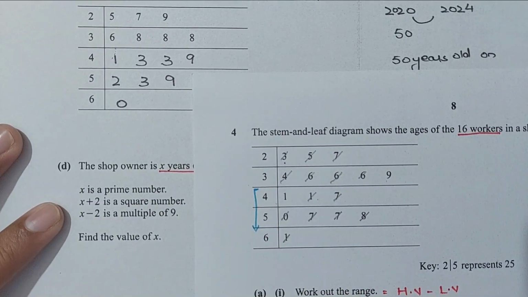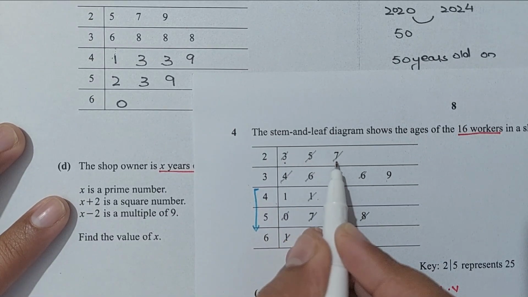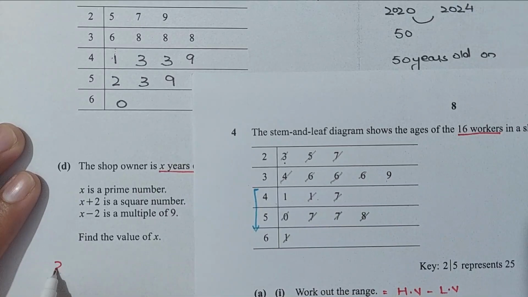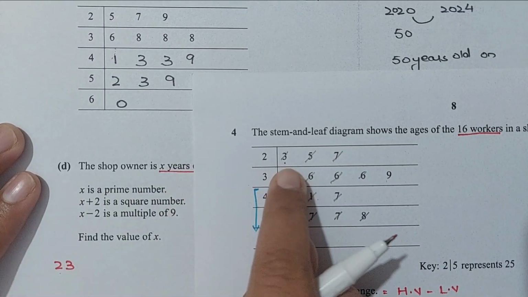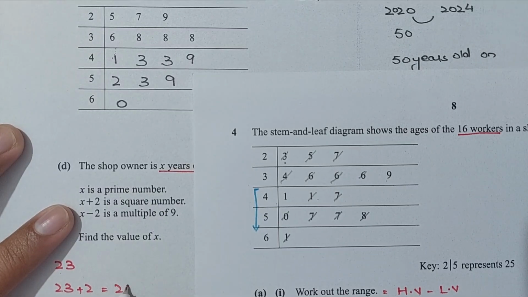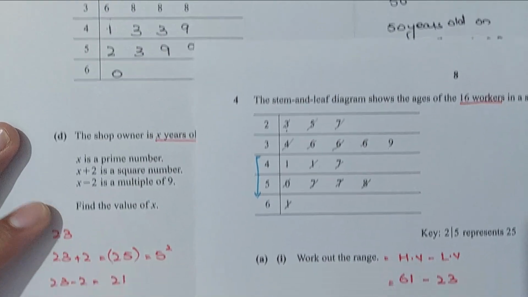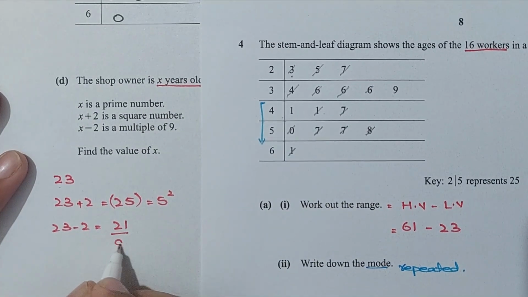It should be a prime number. So first we have to pick which number is prime. 23 is prime, 25 is not prime, 27 is not prime. So 23 is the prime number. From these we can pick. So when we add 2 to 23, 23 plus 2 is 25, which is a square number. Yes, 5 squared is 25. And in 23, when we subtract 2, this equals 21, right? And is it divisible by 9? 21 is not divisible by 9, so this is wrong.